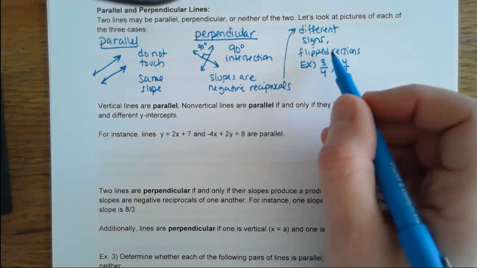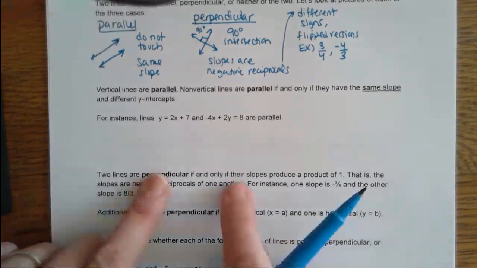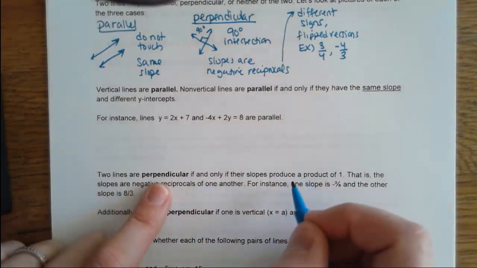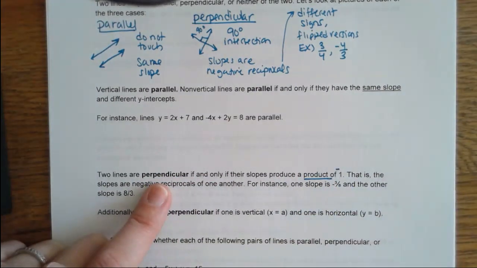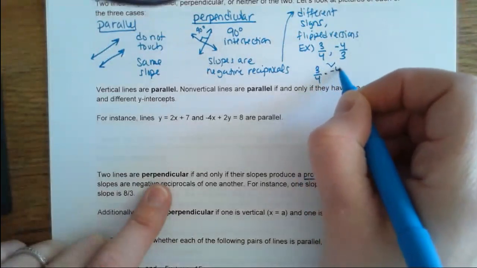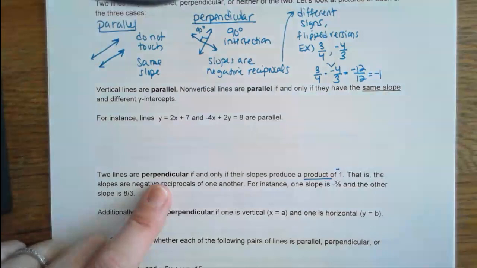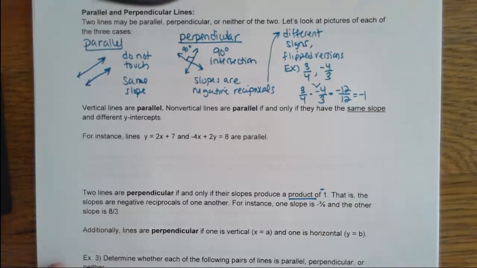So also called reciprocals, right? They're reciprocals of each other. The other thing to note too is, and I have a little mistake down here I want you guys to fix, you can always check perpendicular lines, because their slopes produce a product of -1, not +1. So if you multiply these together, for instance, 3/4 times -4/3, you have -12/12, which is -1. So you do always see that with perpendicular lines.